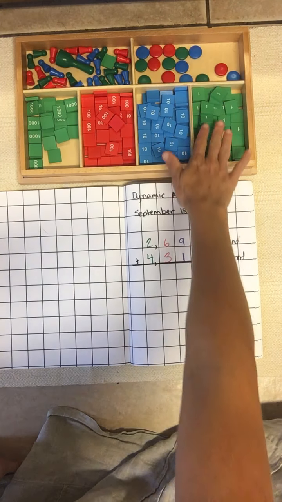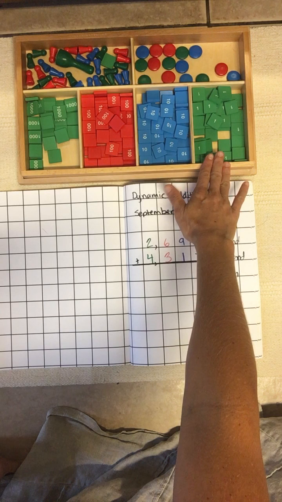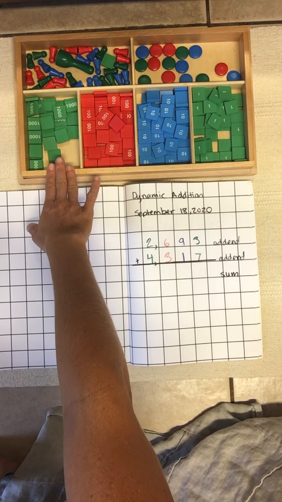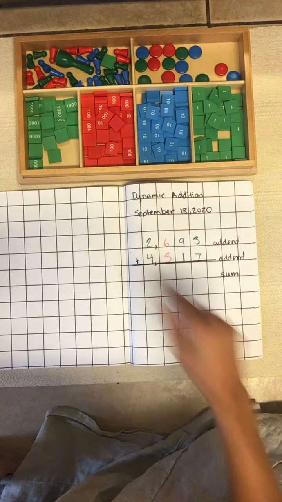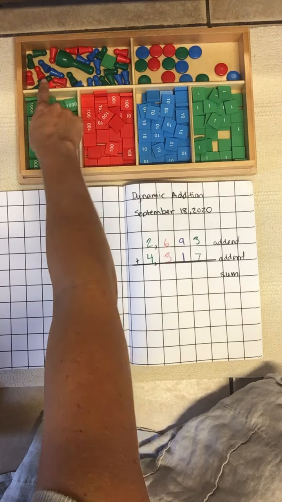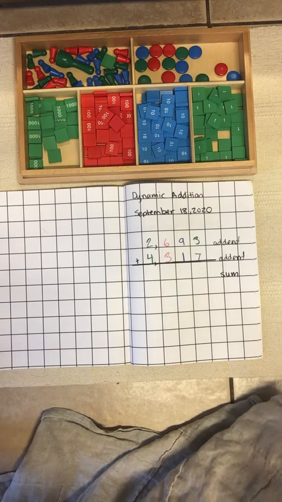So as you know, with our stamp game we have units, also called ones, tens, hundreds, and thousands. We also have our disc here that we use for our zeros to hold our place value, and then we have skittles that are used in multiplication and division.